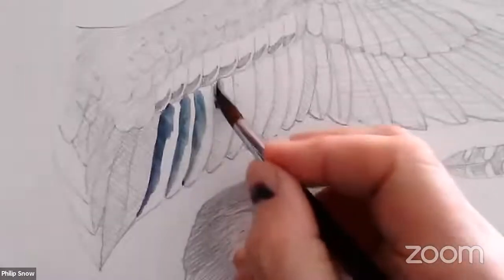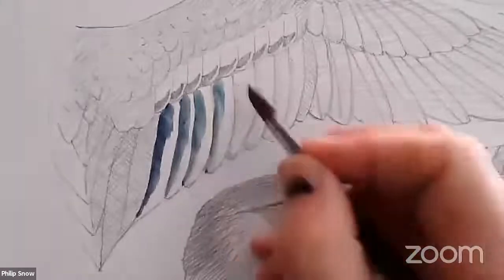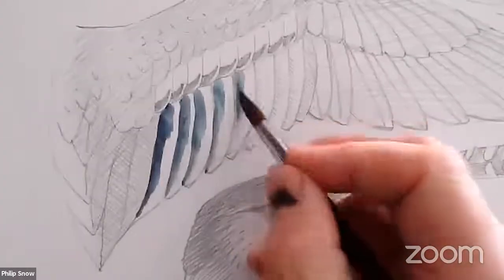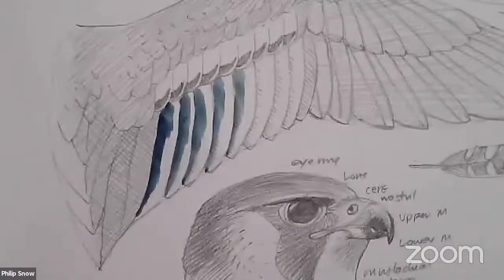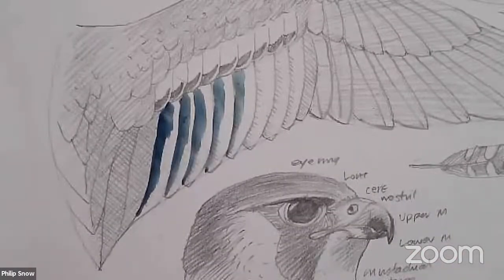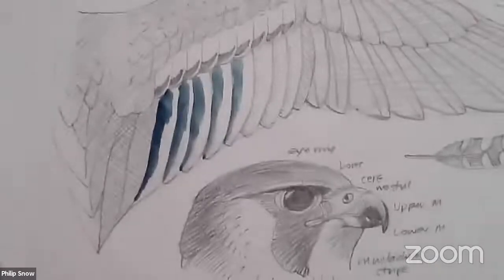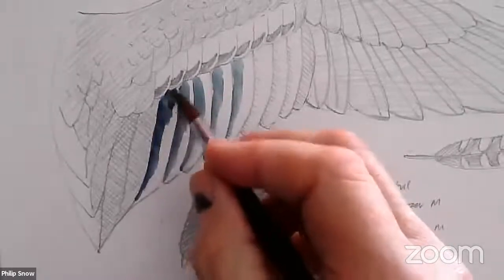And there's also blue-green. Add some green.